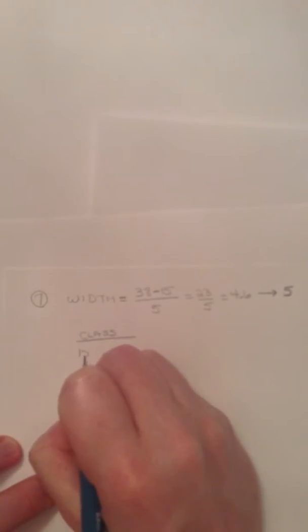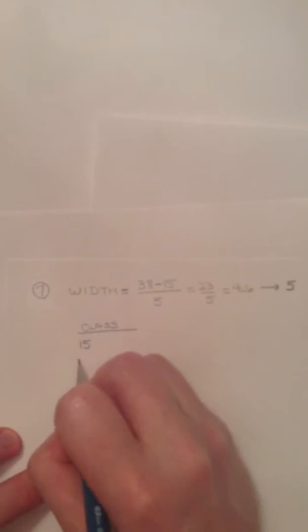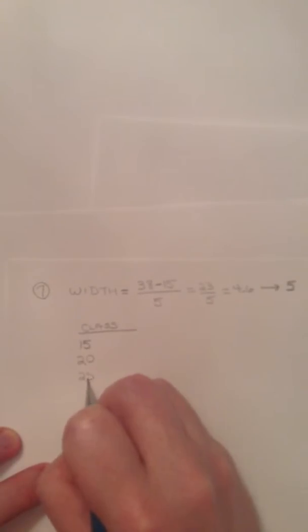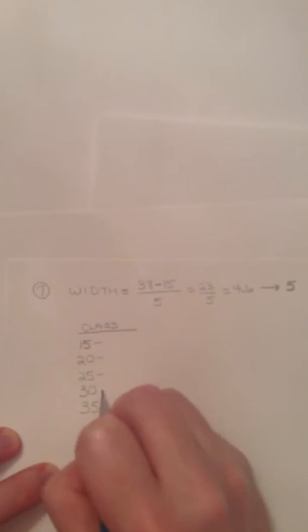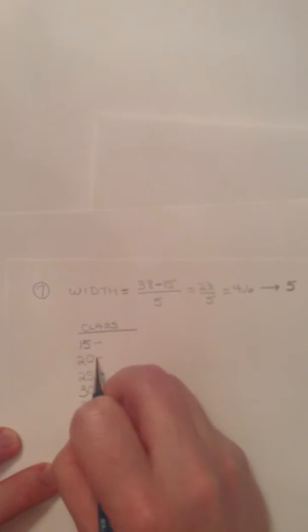And so in maintaining a class width of 5, going from one lower class limit to the next, you have 15 for the first, followed by 20, 25, 30, and then 35. And so far as the ranges are concerned, we have our lower class limits already established.